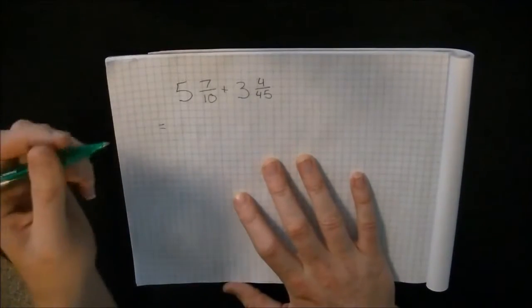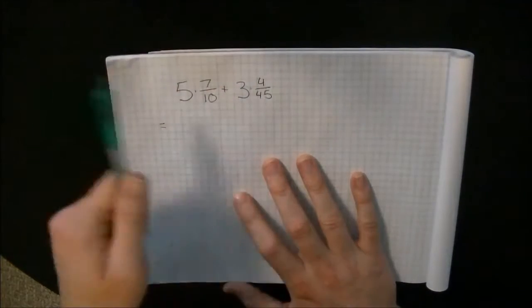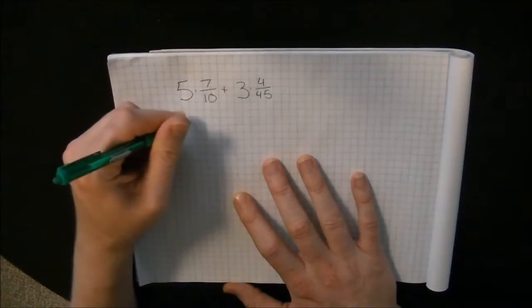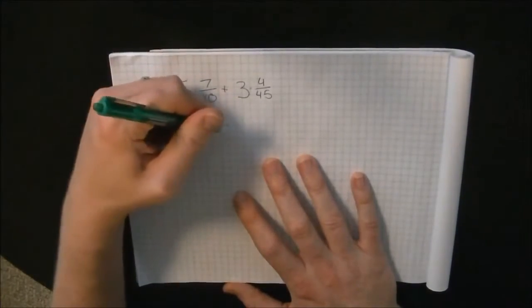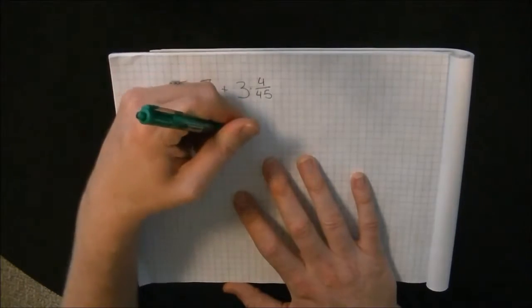So let's change the order. Really, there's a plus sign here and a plus sign here. What I can do now is just turn this into 5 plus 3 plus, and then we have the 7/10 plus the 4/45.